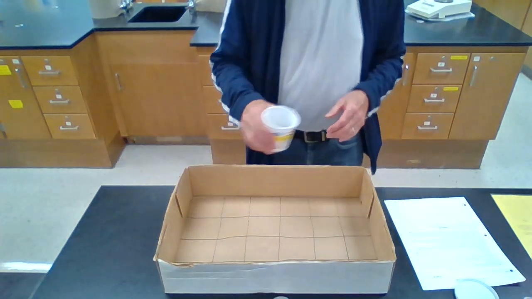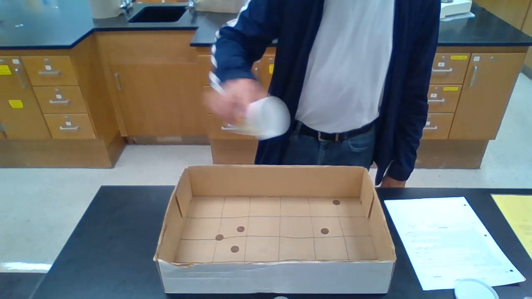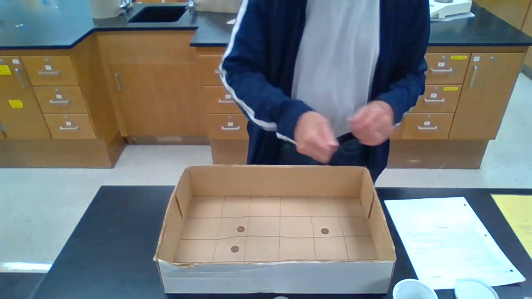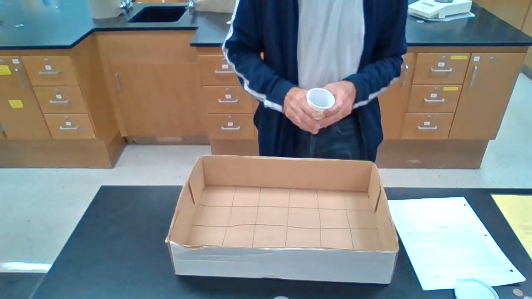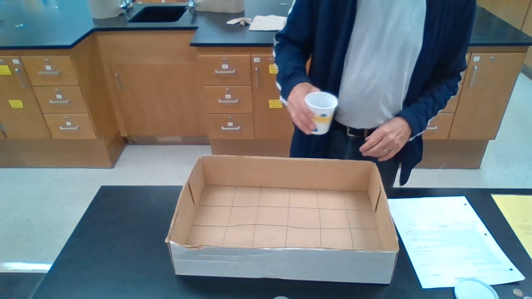Getting close now. Ready for 7? Okay, oh, only 2 on the line. Now I'm down to 4. The other one you couldn't see, it was up there in the corner. So after 7 trials, we're down to 4 pennies.